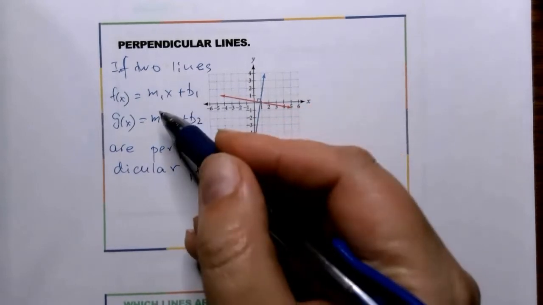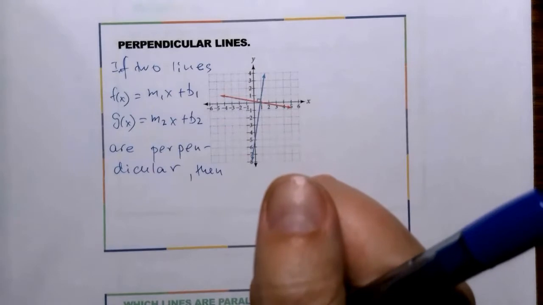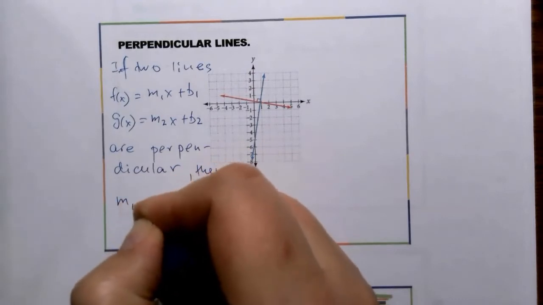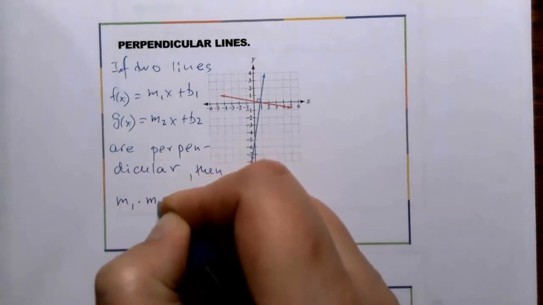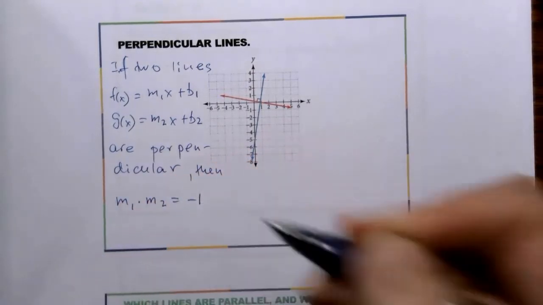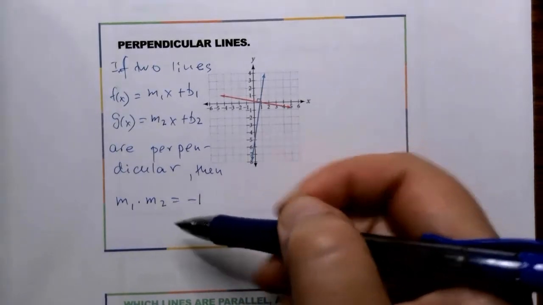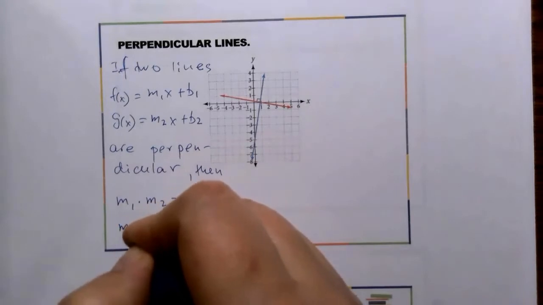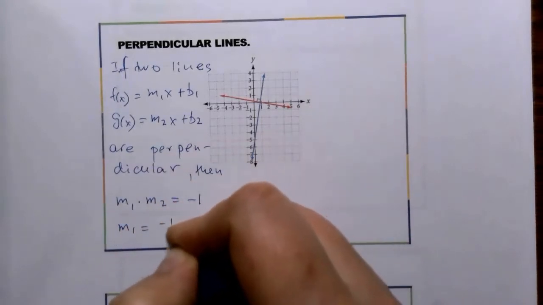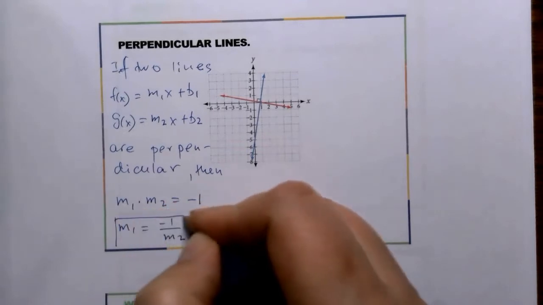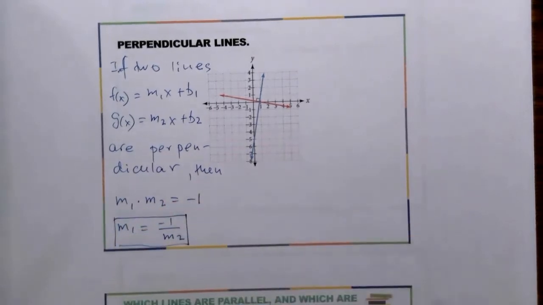then their slopes are negative reciprocals of each other, which means if you multiply them, m1 times m2, you're going to get a -1. If you solve this equation for either m1 or m2, you're going to get m1 equals -1 divided by m2. This is where the negative reciprocal comes in.